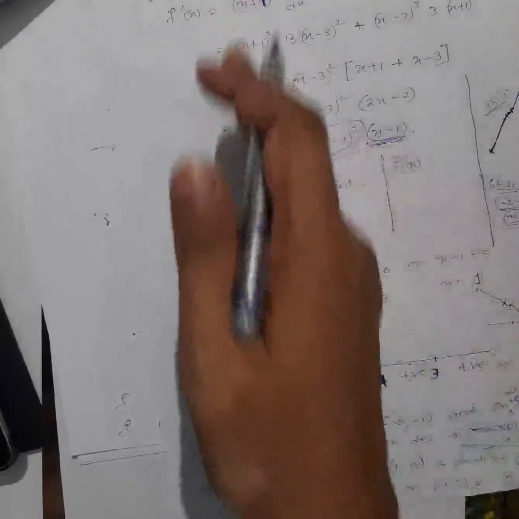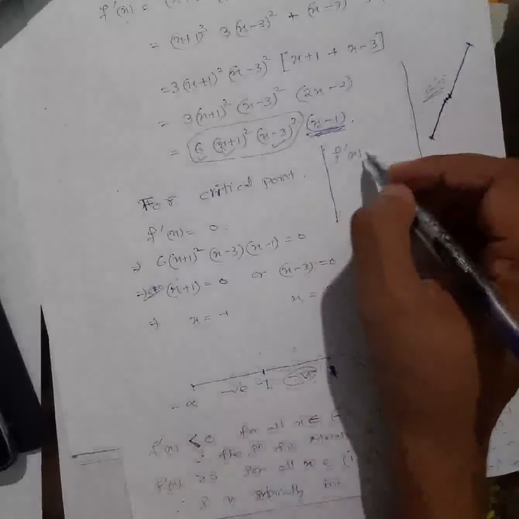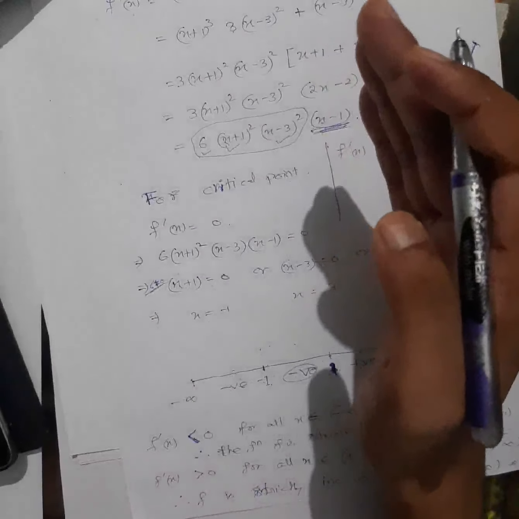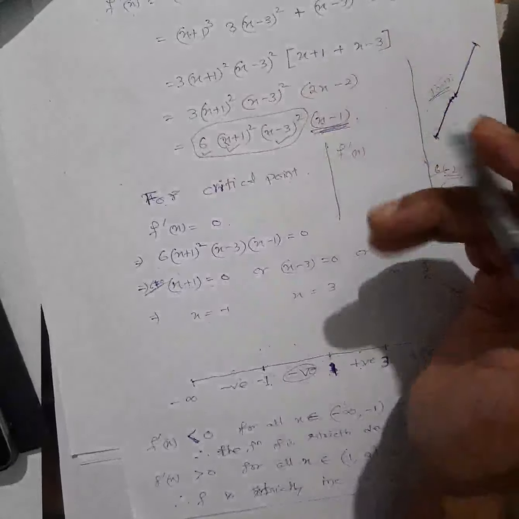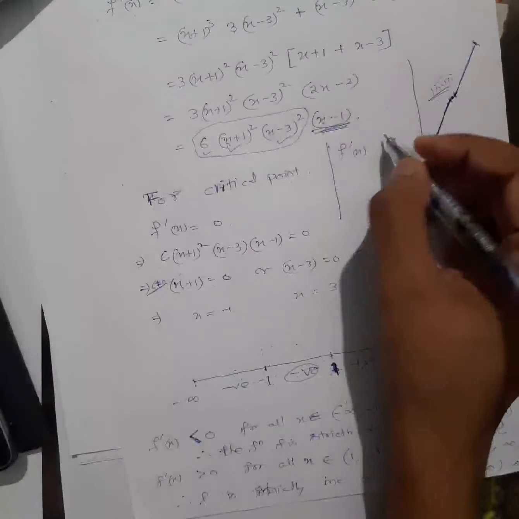Okay, your answer was over, that which I have written previously, that you have to write down. This is just for explanation, if you want to find out whether the graph is simply increasing or decreasing, you don't want to find out strictly increasing or decreasing, then directly you can do like this.